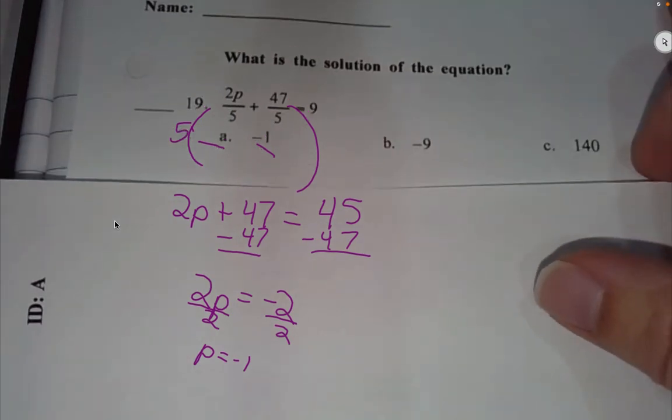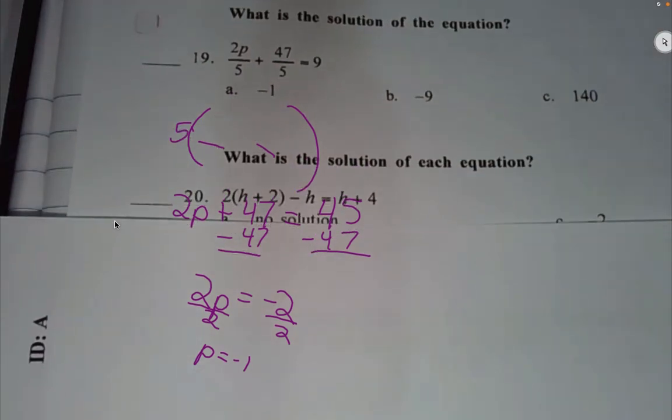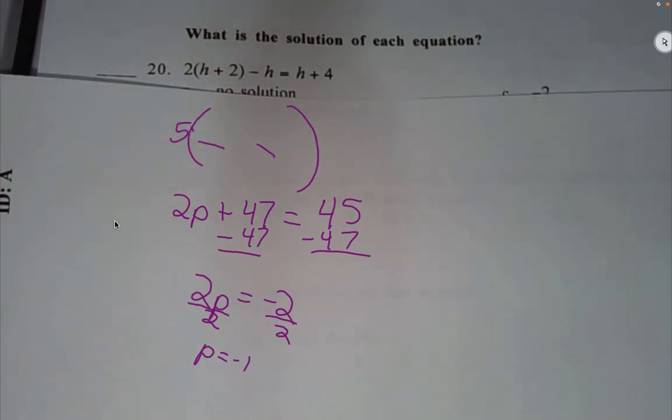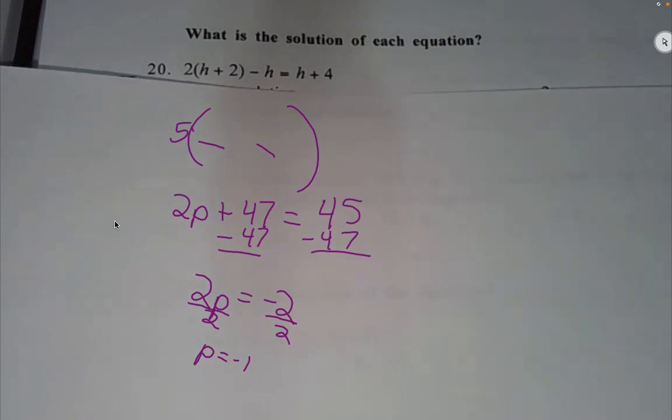Let's see. I think this one's going to be on there. Looks like it. There's one like it on this sheet.